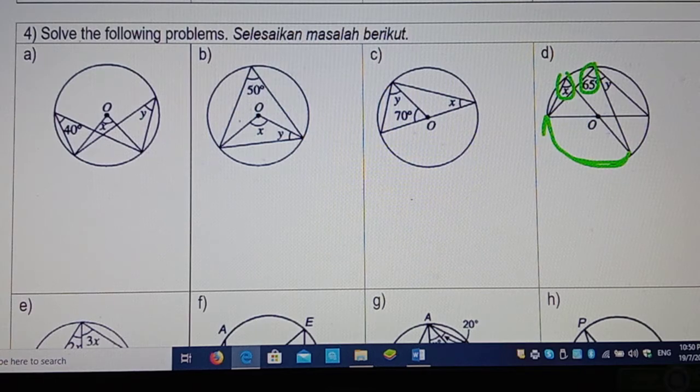And then if you look at the triangle, this triangle is the triangle in a semicircle, so the total angle here is 90.